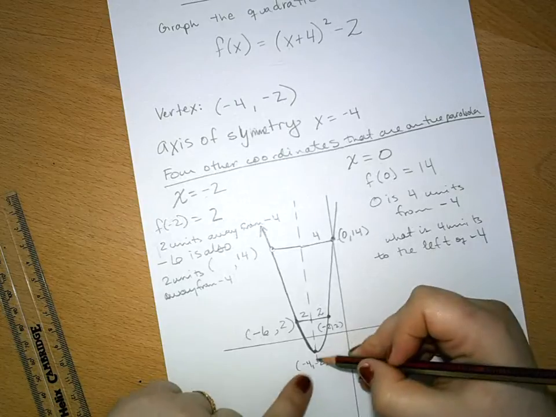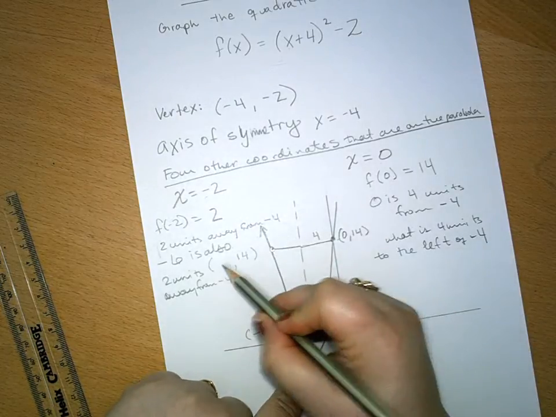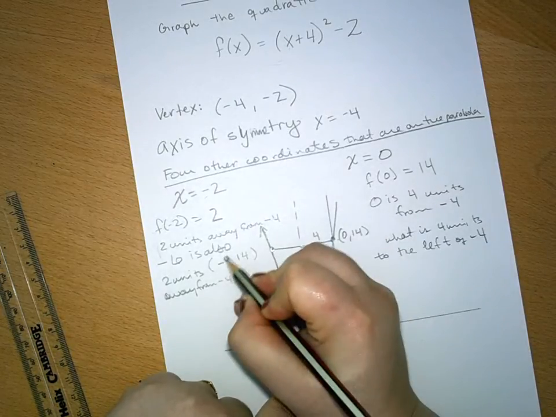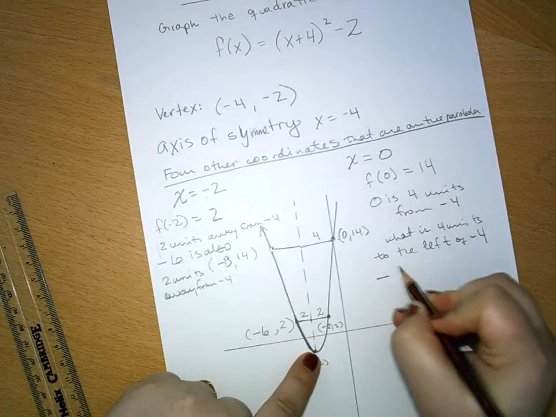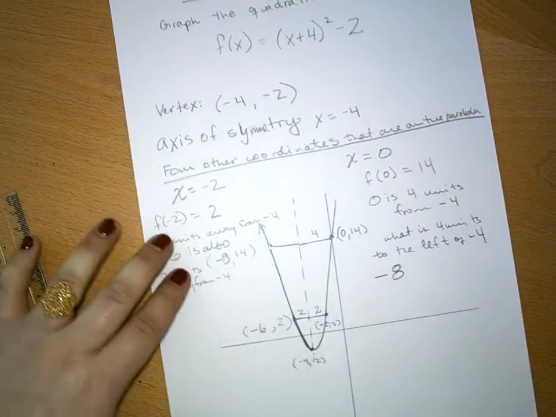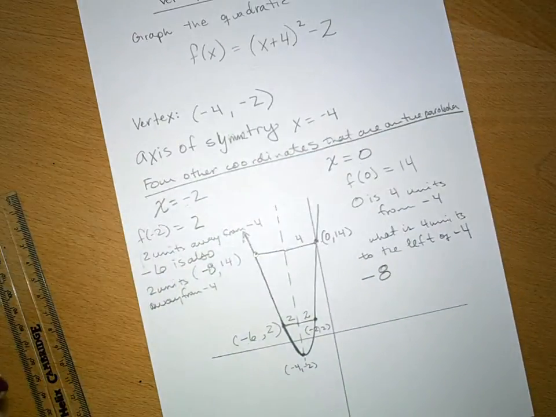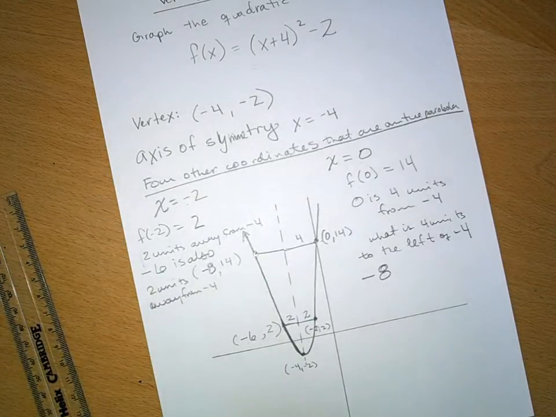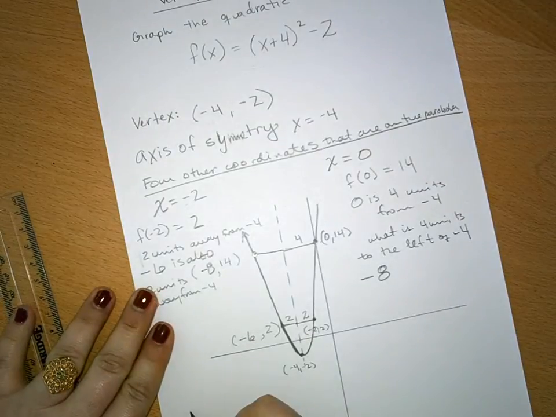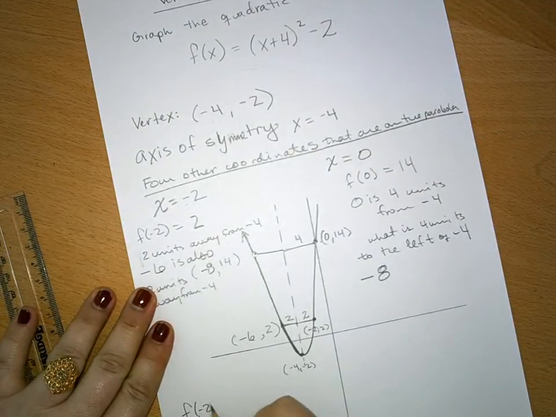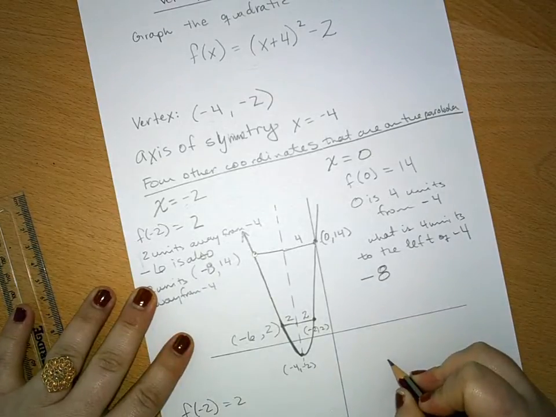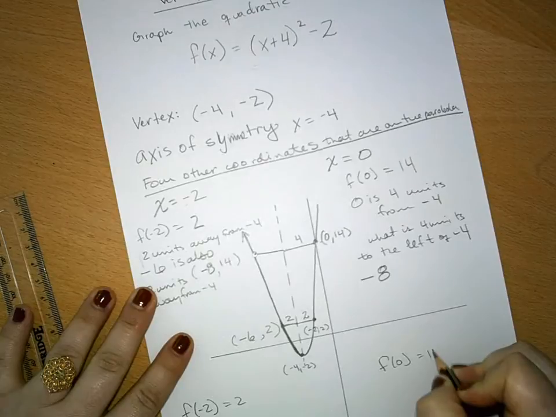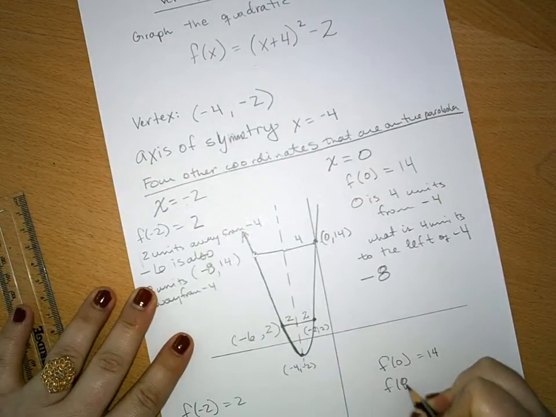Well, that is going to be -8. And so if we were to summarize this, our 4 outputs are going to be f of -2 is equal to 2, and so is f of -6. f of 0 is equal to 14, and so is f of -8.